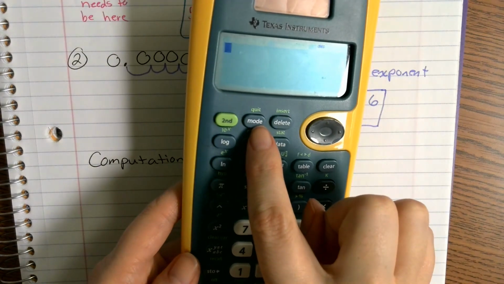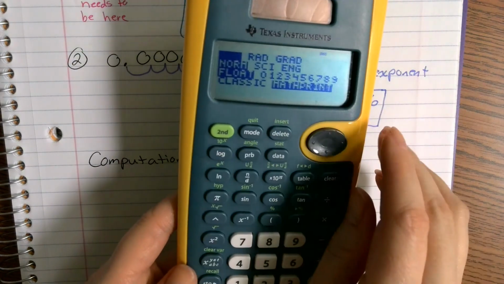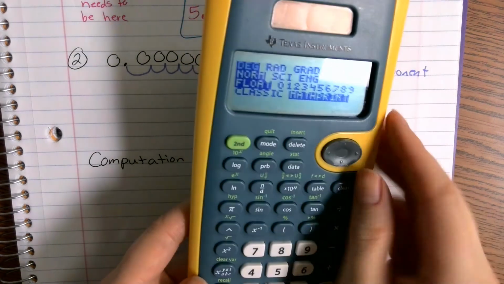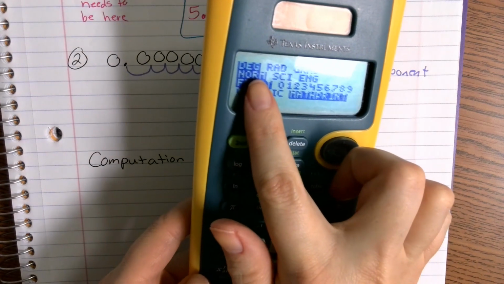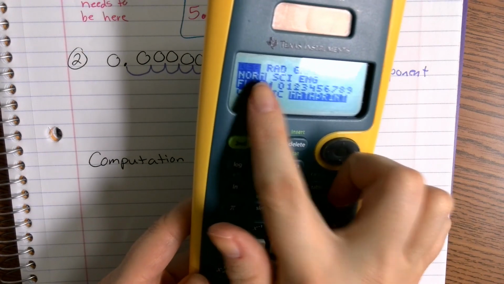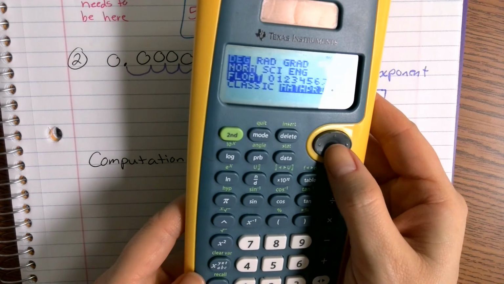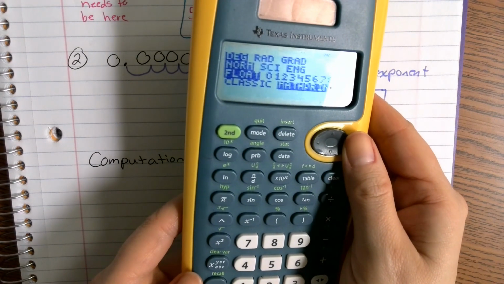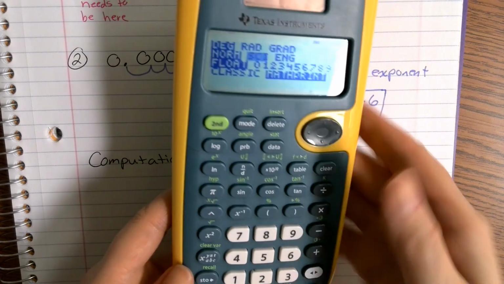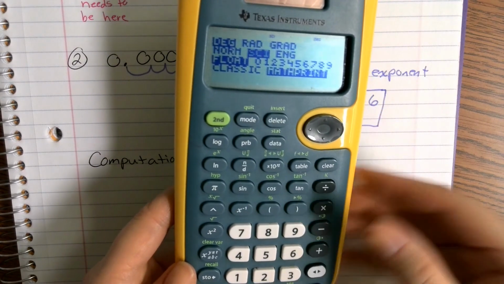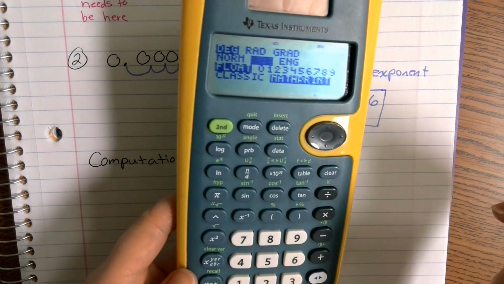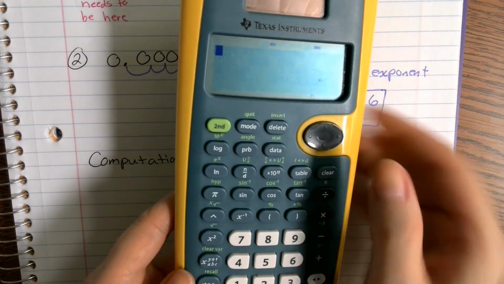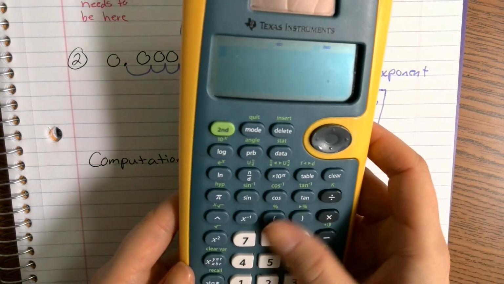See the button that says mode? Press that. If you did the correct memory clear, right now norm should be highlighted. What you want to do is scroll down so that norm is flashing, scroll over so that SCI, scientific, is flashing, and hit enter. You now put it into scientific mode. If you've cleared, you are in scientific mode, you can now start computing.